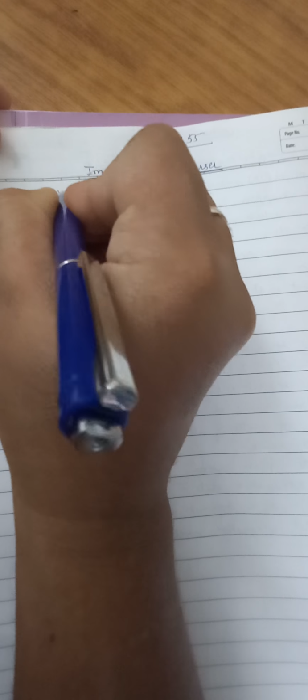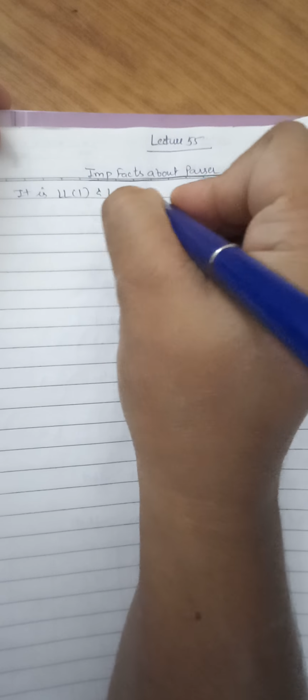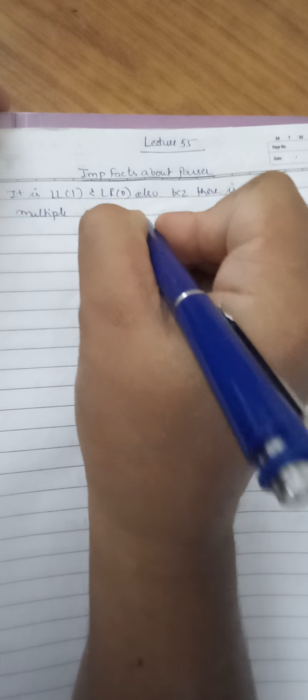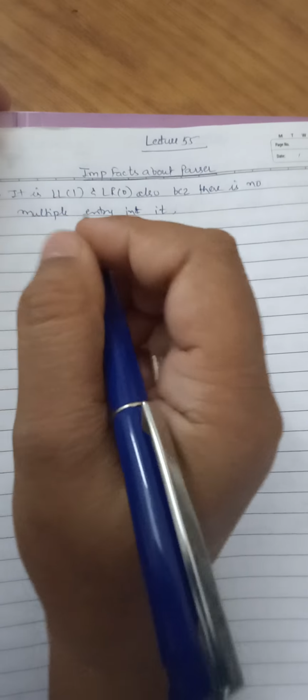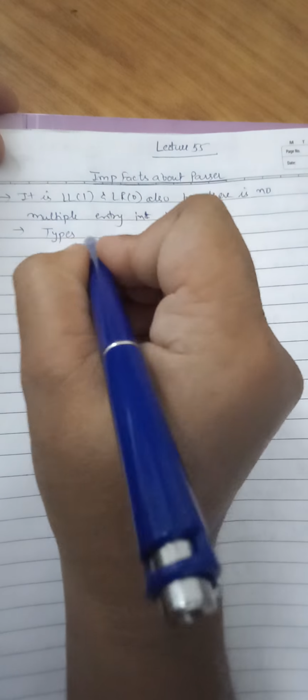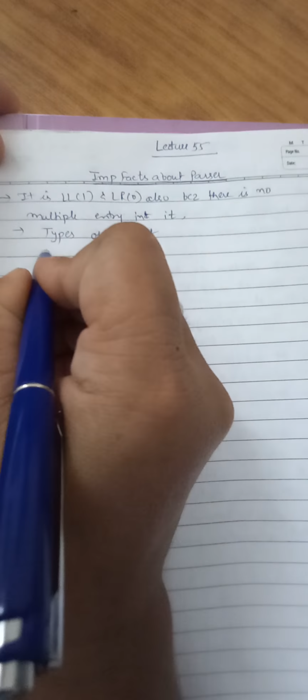So it is LL1 and LR0 also, because there is no multiple entry in it. And three types of conflict can be possible.